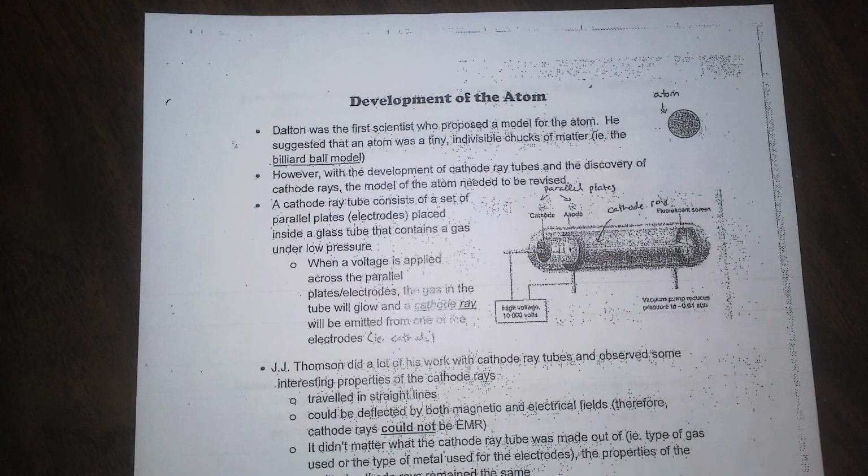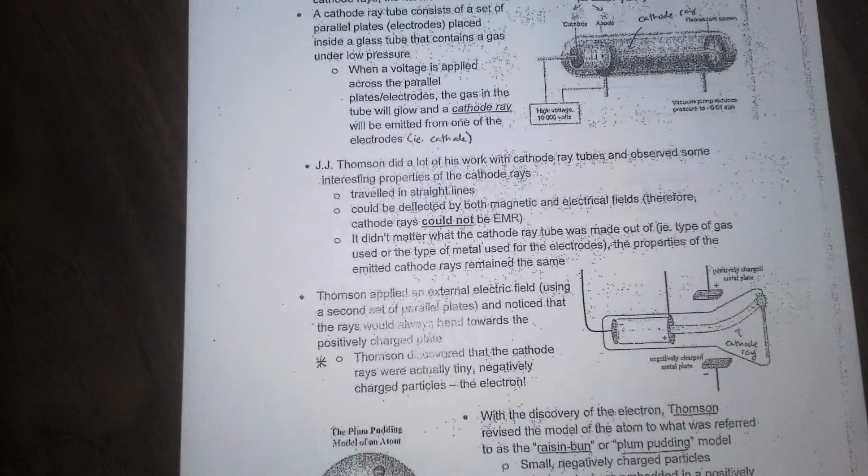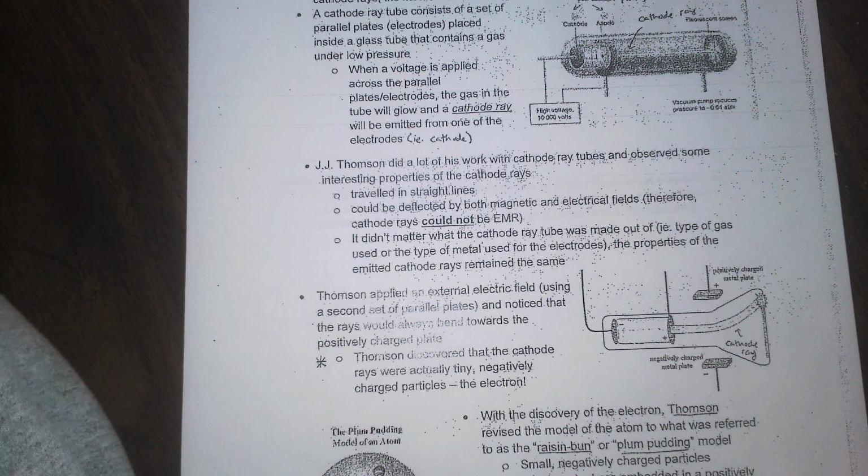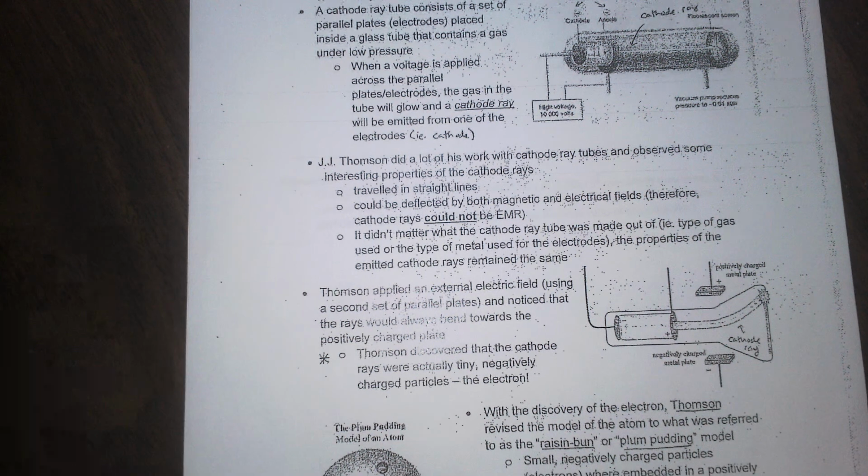So J.J. Thomson, he's not the billiard ball, he's the raisin plum theory guy. And so he did a lot of his work with cathode ray tubes. And he said that cathode rays travel in a straight line. They could be deflected by magnetic and electric fields. So hint, hint, we're going to be drawing on some of our Unit 2 knowledge. He said because they could be affected by electric and magnetic fields that they couldn't possibly be EMR energy. And that it didn't matter what the tube was made out of, whether it's the gas or the material of the electrodes, the emitted rays were the same.